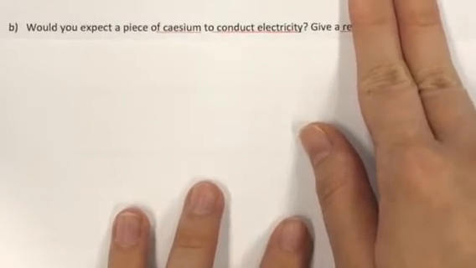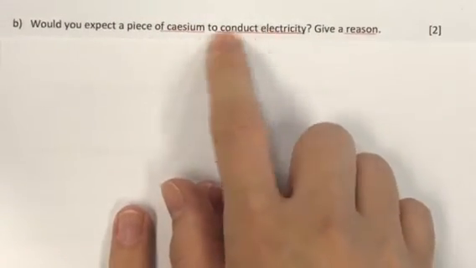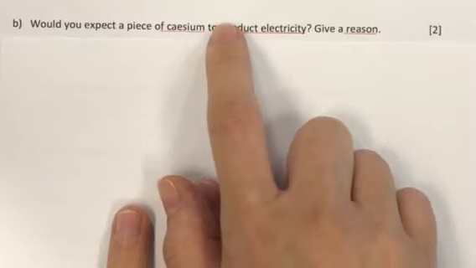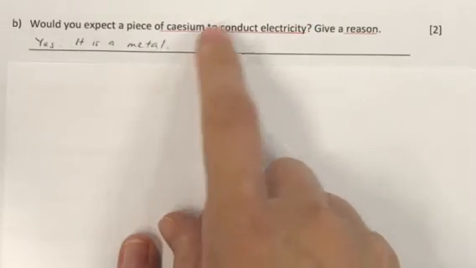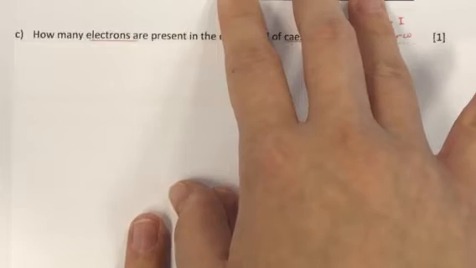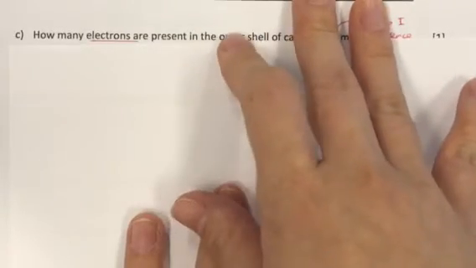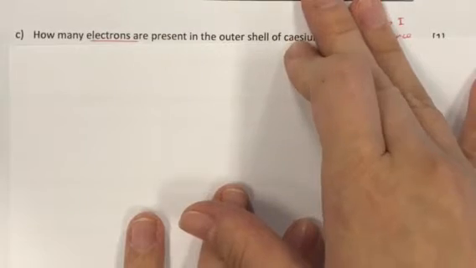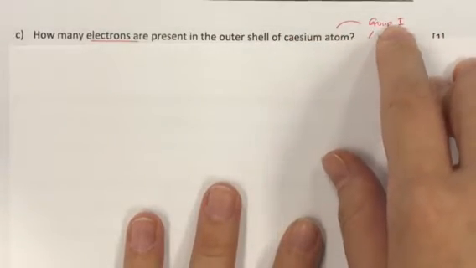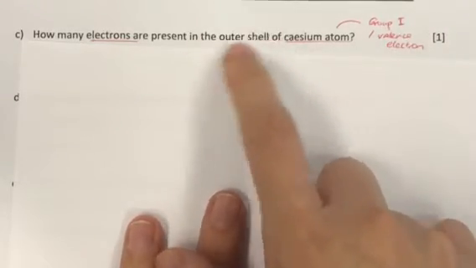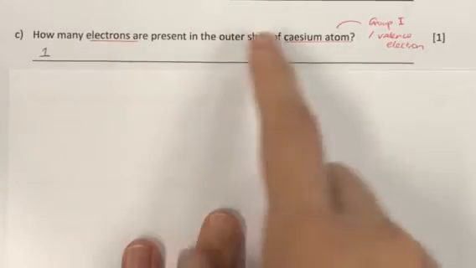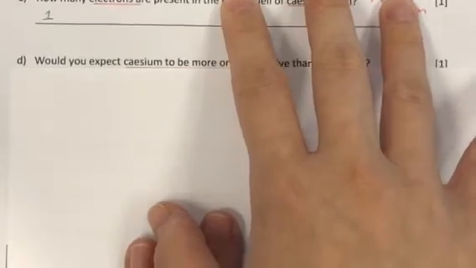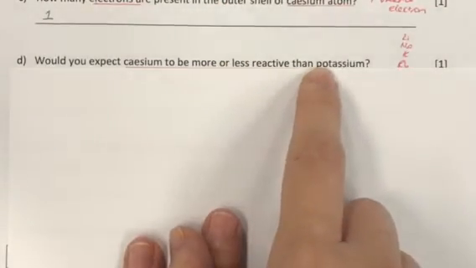Next question. Will you expect cesium to conduct electricity? Cesium is in group 1, alkali metals, and all metals conduct electricity. So yes, it is a metal. Next. How many electrons are present in the outer shell of cesium? Since cesium is in group 1, it will have 1 valence electron. When they ask you for outer shell, it's the same as valence. So there is 1 electron.